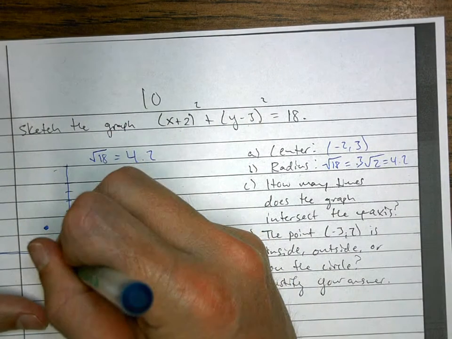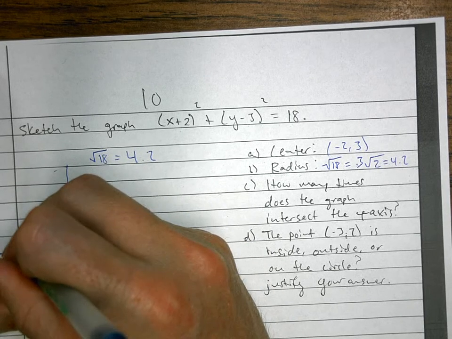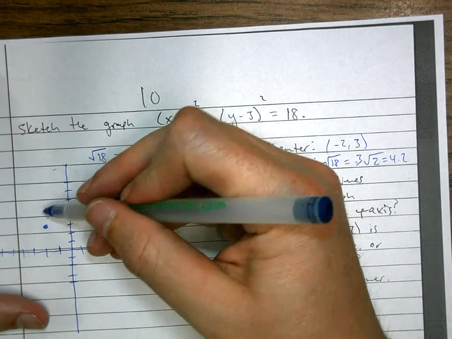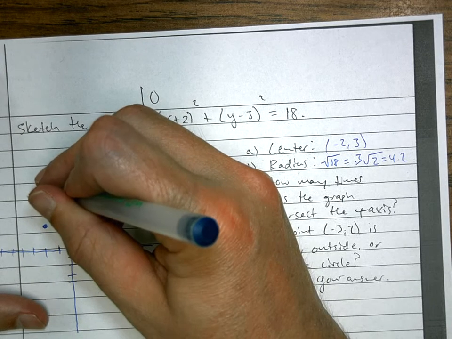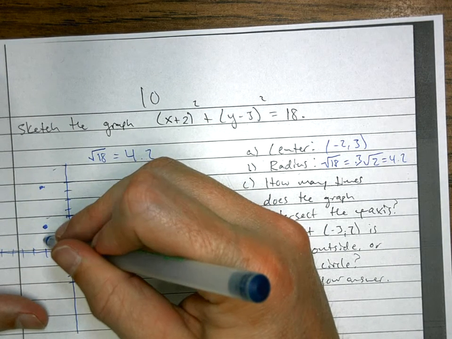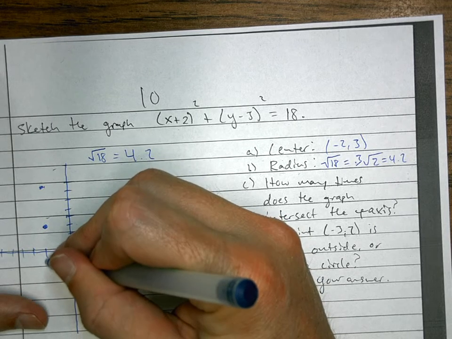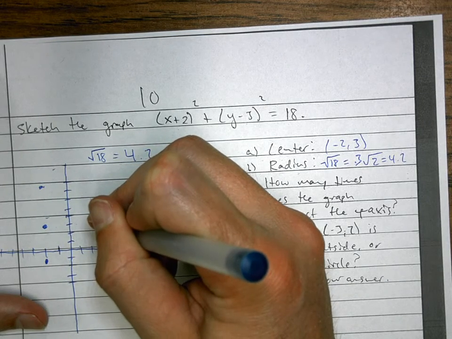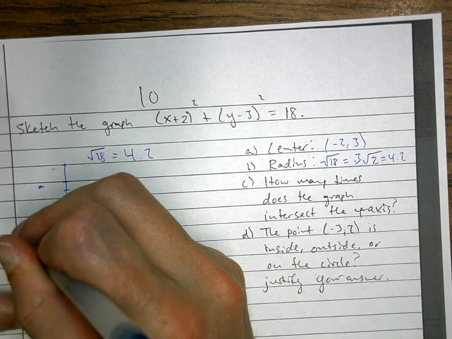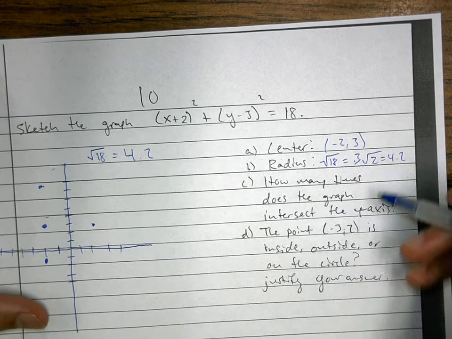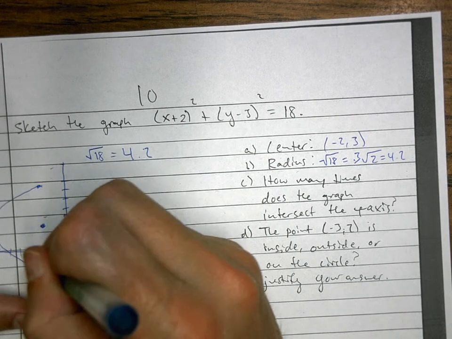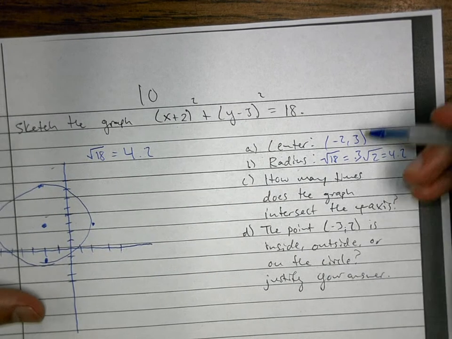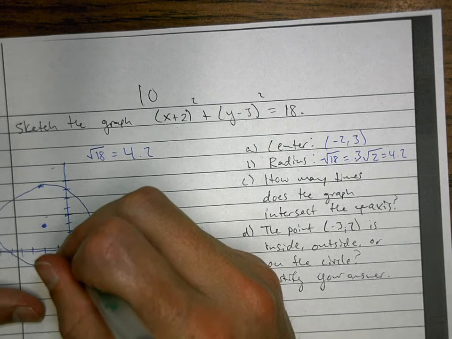Now, because you're graphing, it's not going to be perfect, and that's okay. So we're going to go up 1, 2, 3, 4, a little bit more than 4. Down 1, 2, 3, 4, a little bit more than 4, because it's 4.2. Right 1, 2, 3, 4.2-ish. Left 1, 2, 3, 4.2-ish. And you connect them all to make your circle. Beautiful circle. So how many times does it cross the y-axis? It crosses once, twice.